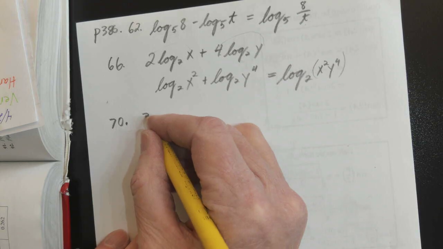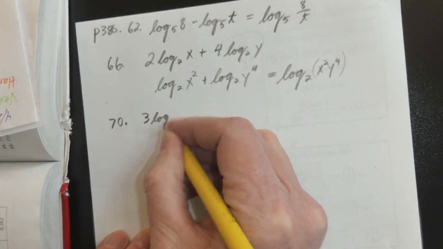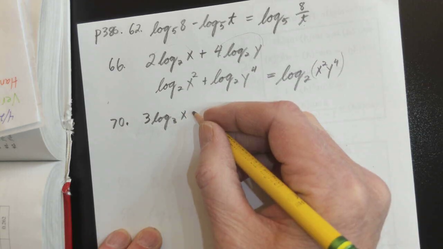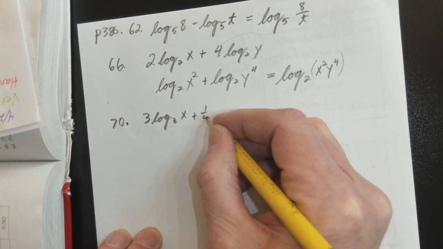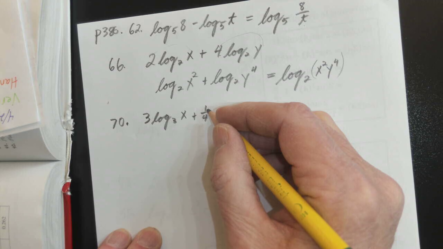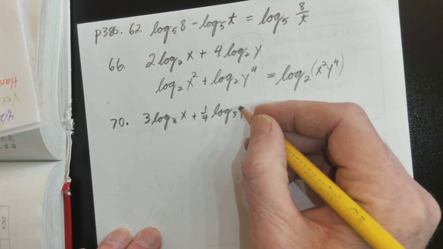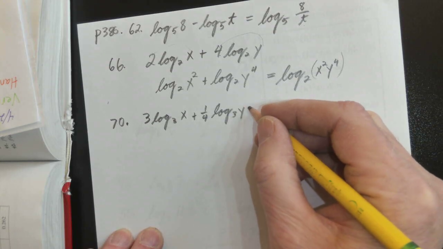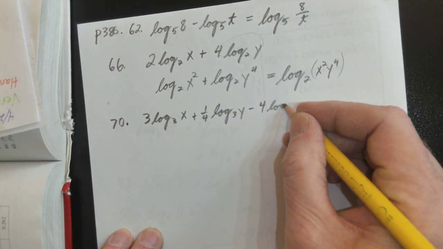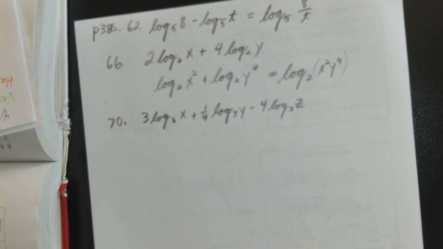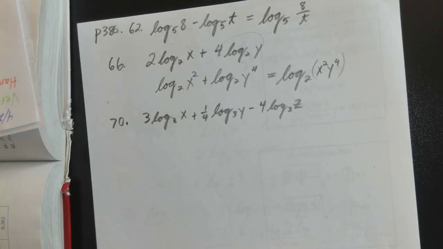Okay, 70. 3 log base 3 of x plus 1/4 log base 3 of y minus 4 log base 3 of z. Okay.